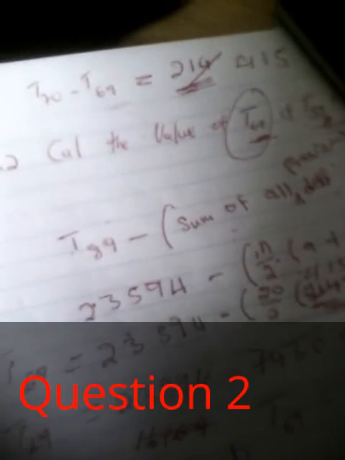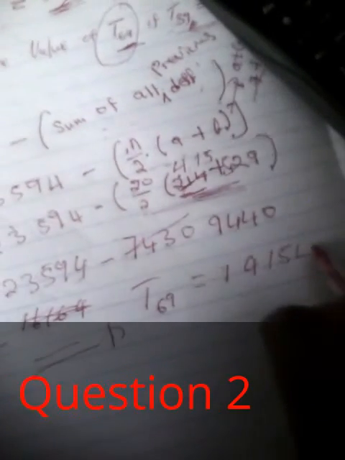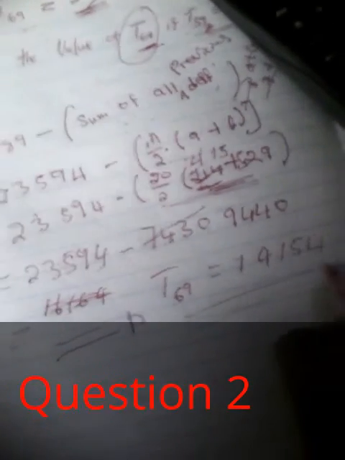Therefore, T69 will be equal to 23,594 minus 9,440, which gives us 14,154. Therefore, that's our final answer.